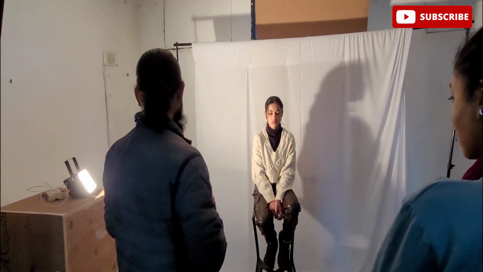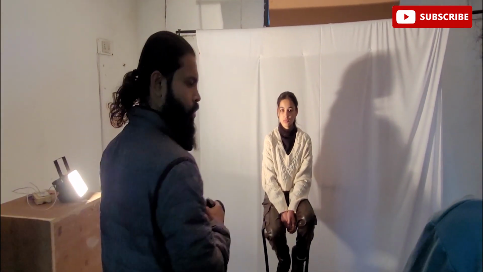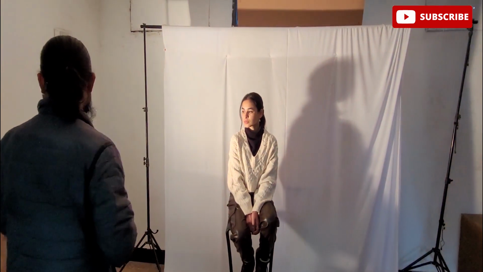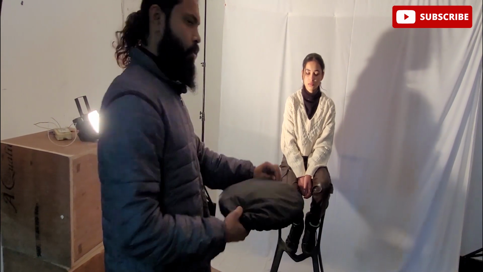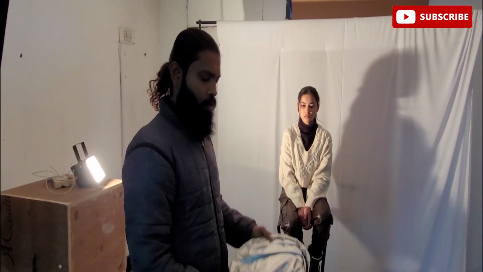Yes. So now let's say, for example, the reflector is here. Now this is reflector, which will reflect the light or diffuse the light.